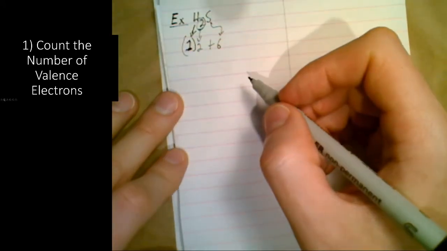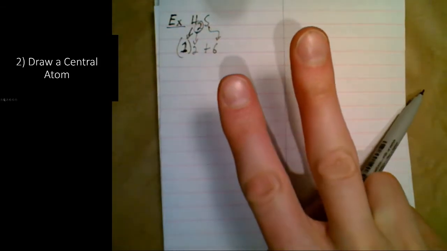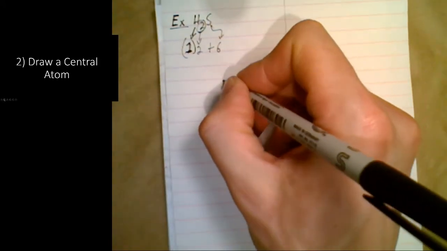Okay, so now that we've counted up our valence electrons, we're going to draw our central atom. Now, hydrogen, remember, can never be a central atom. It can only ever have 2 electrons around it. So that means it can never be a central atom. It can only ever form a single bond. So that means sulfur is going to be my central atom.